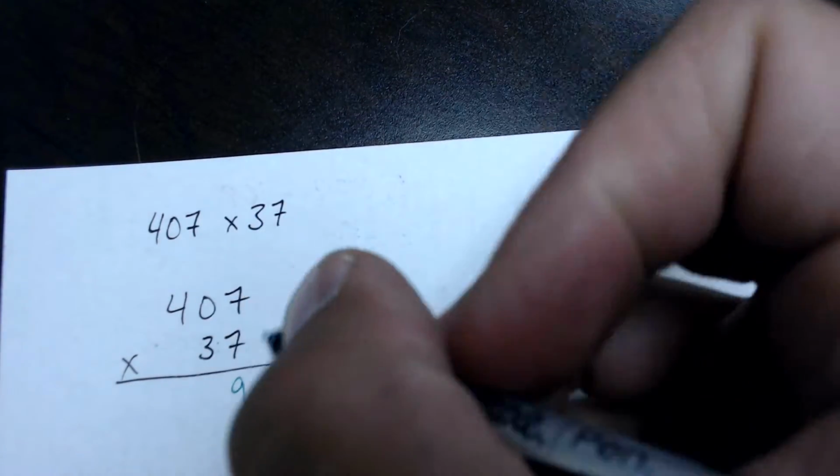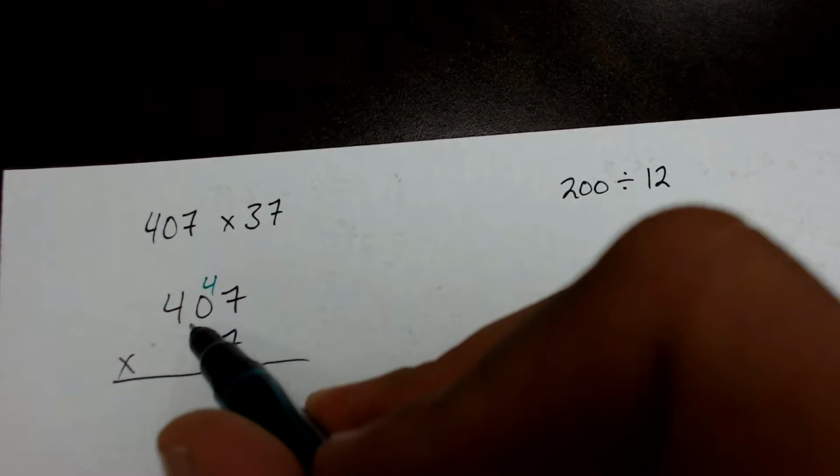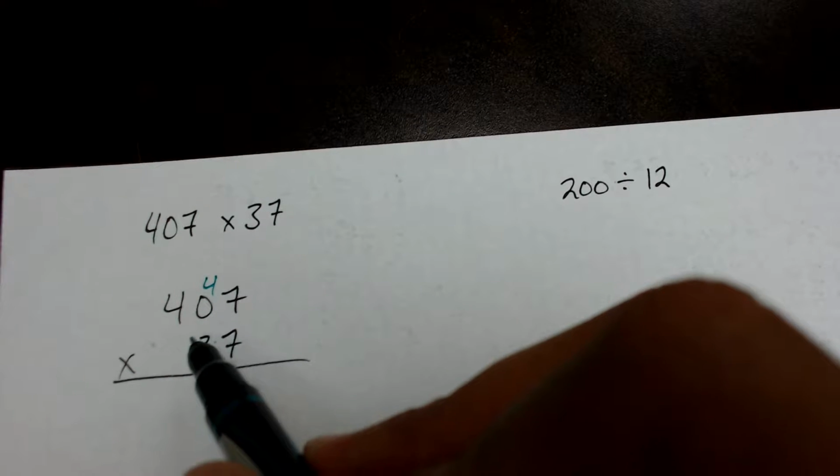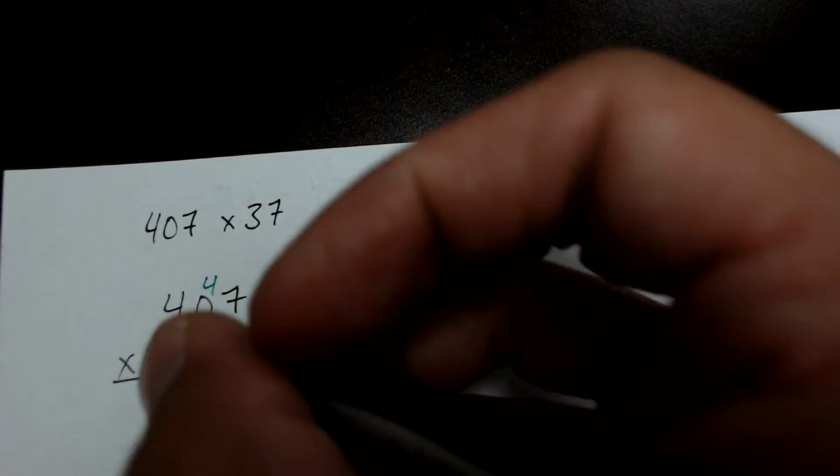Starting with the ones place, 7 times 7 gives me 49 ones, right? So I go ahead and put the 9 down. However, the other 40 ones I'm going to trade for 4 tens. Then I take 7 times the 0 tens in 407, and I end up with 0, and then I add the extra 4 tens that I got from 49. So 7 times 0 is 0, plus 4 is 4.